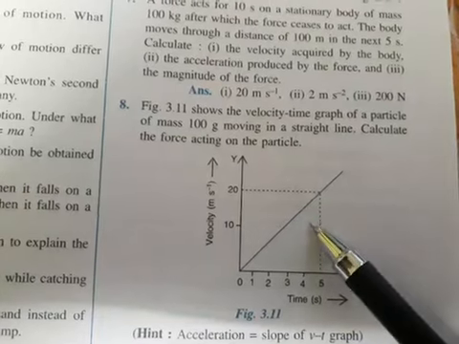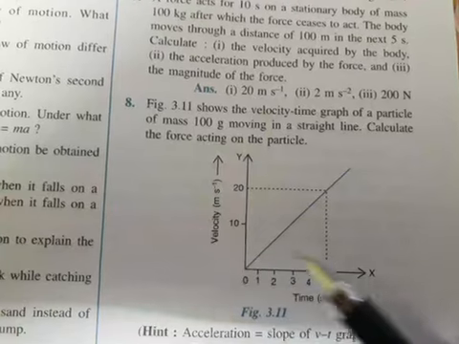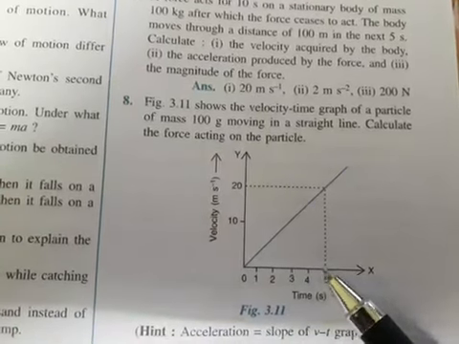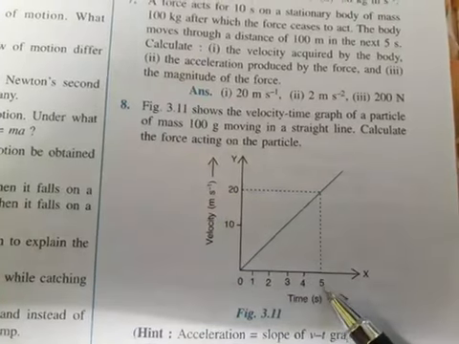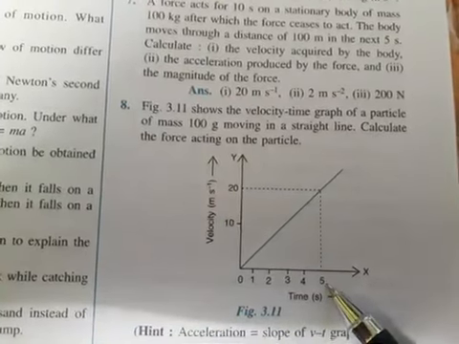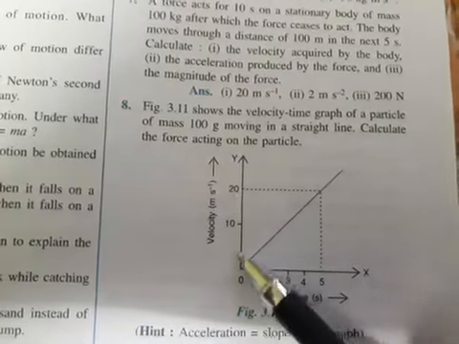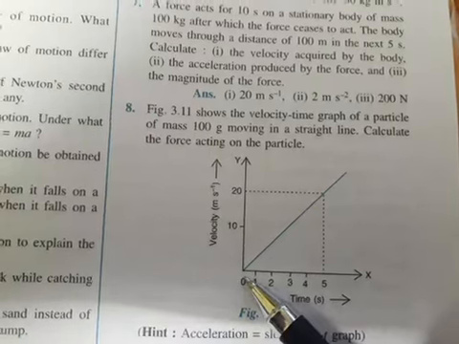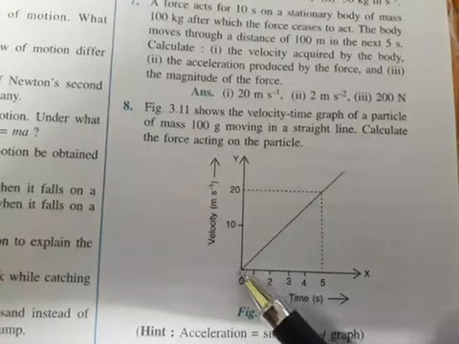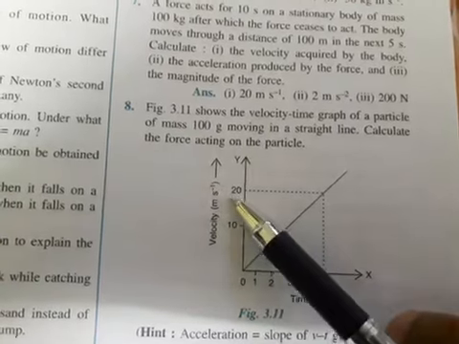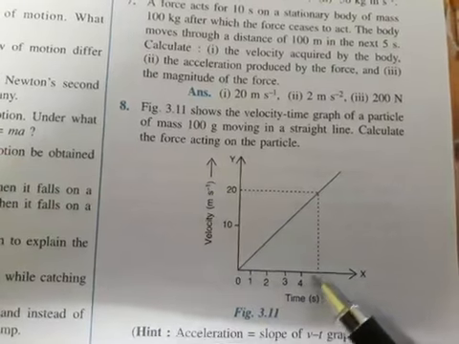You have a line inclined to the time axis. So therefore here we have to find out the force. Okay, we have the velocity axis and we have the time axis, correct? So when velocity is 20 meter per second, the corresponding time is 5 seconds. When velocity is 0, that time is 0. So from the graph, the initial velocity is 0 and final velocity is 20. Similarly, initial time is 0 and final time is 5.